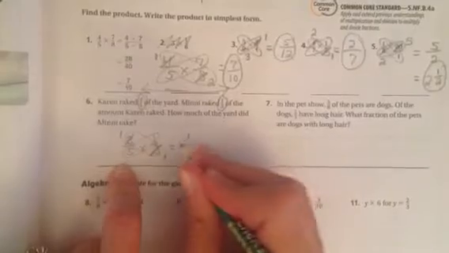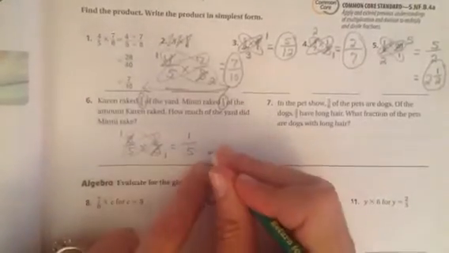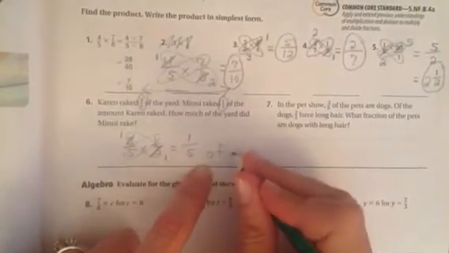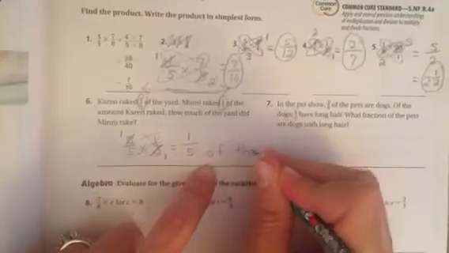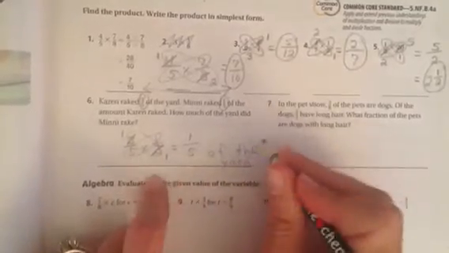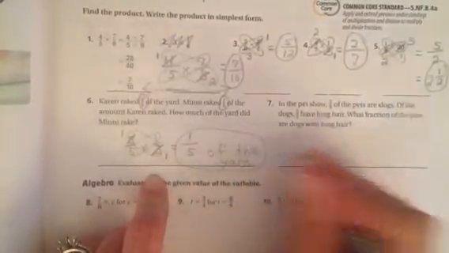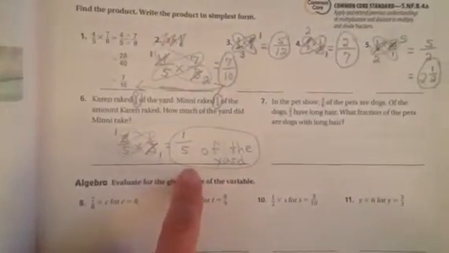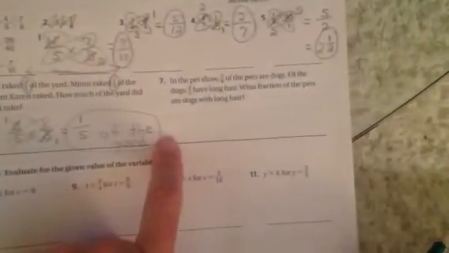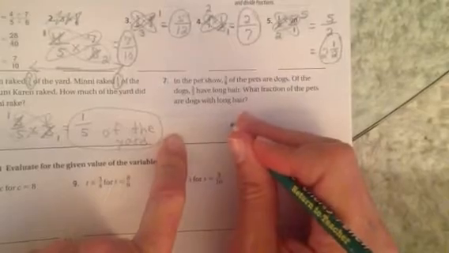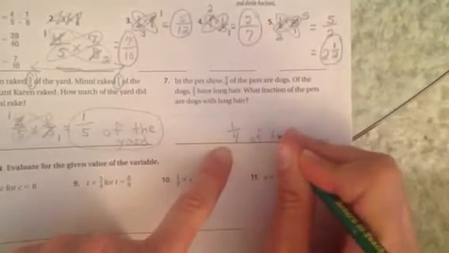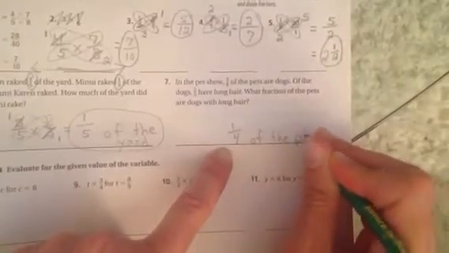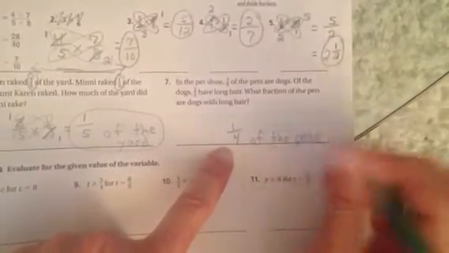1 times 1 is 1, 5 times 1 is 5. So she can rake 1/5 of the yard. Okay, Minnie raked 1/5 of the yard. Number 7, see if you can figure out how I end up with 1/4 of the pets. Just for a little practice.